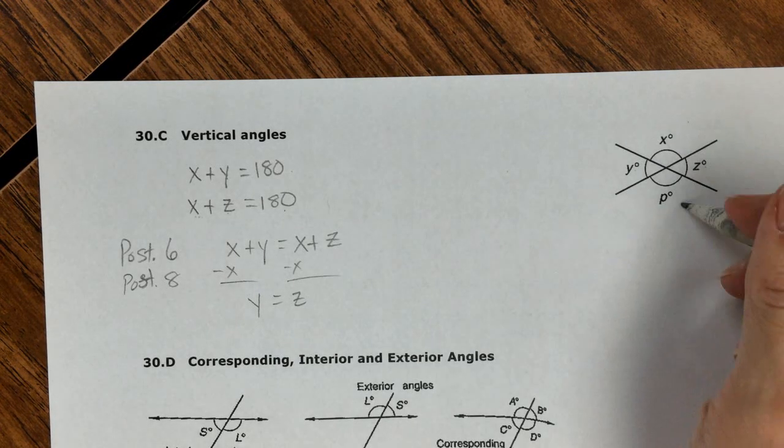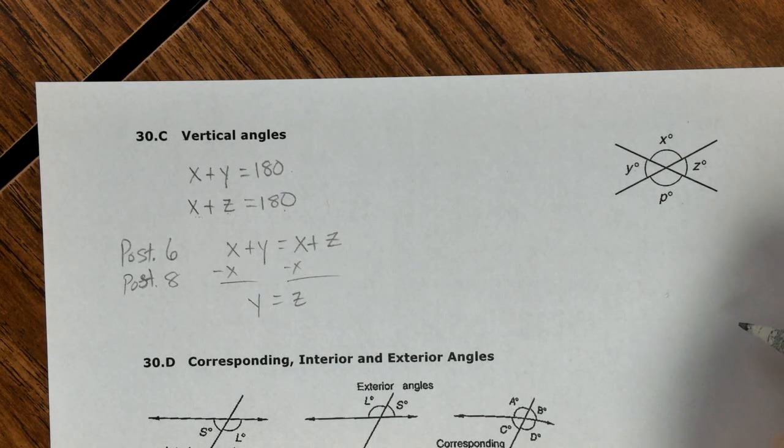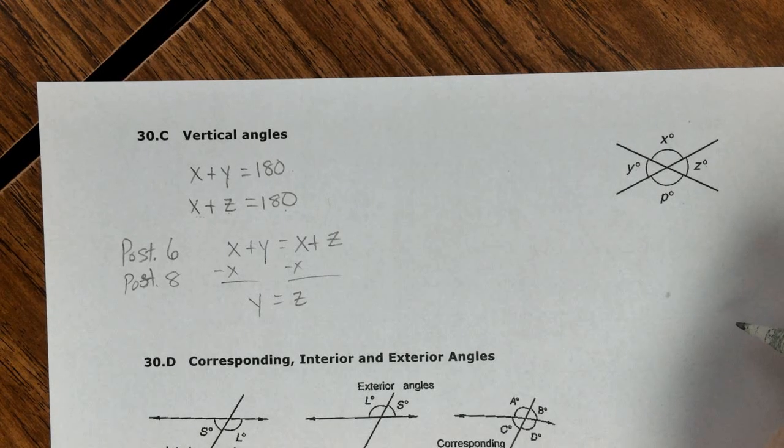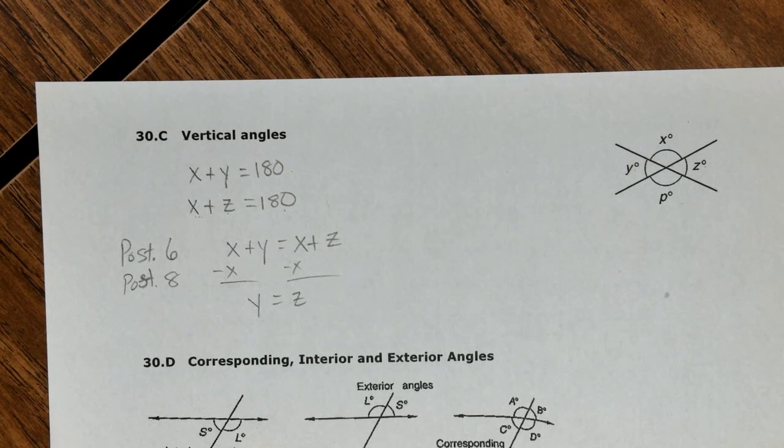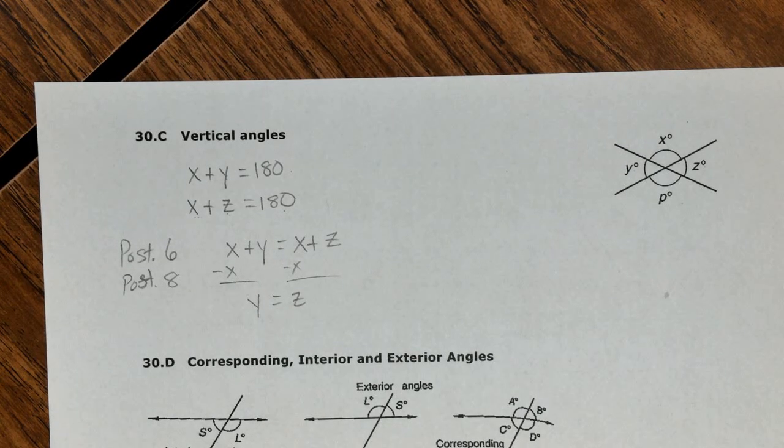And you could do the same thing, the same process, to prove that x and p are equal as well. There, we just proved that vertical angles are congruent. Okay. Then we're moving on to part D.